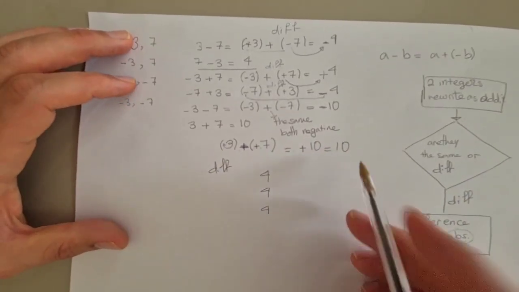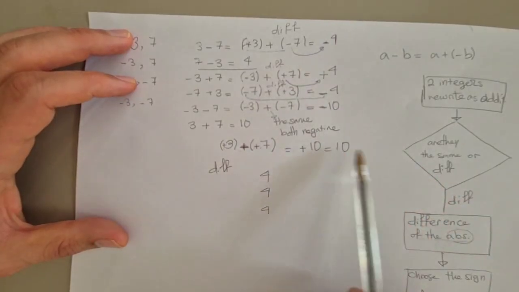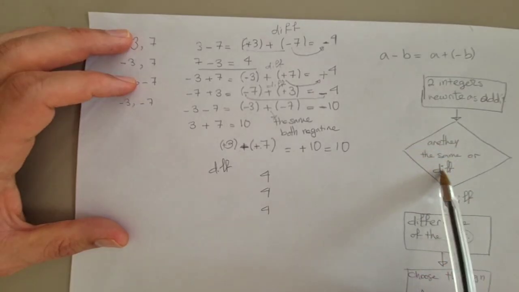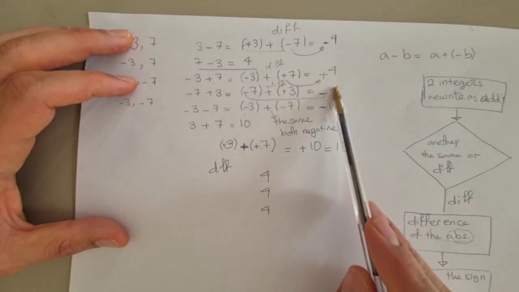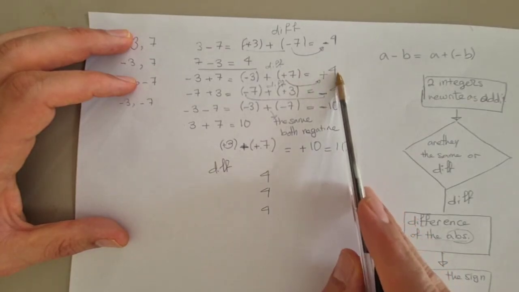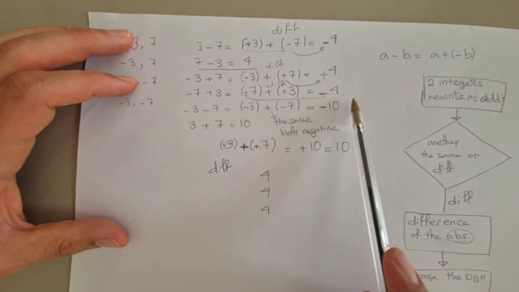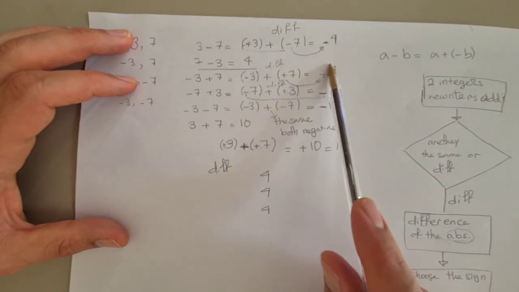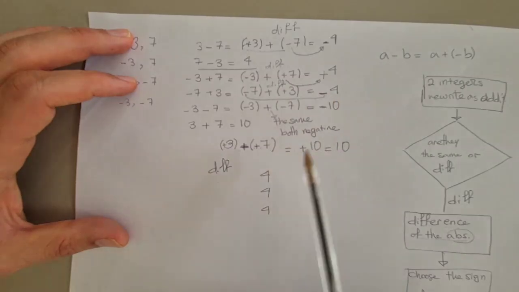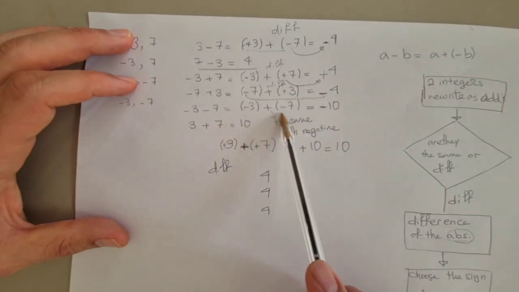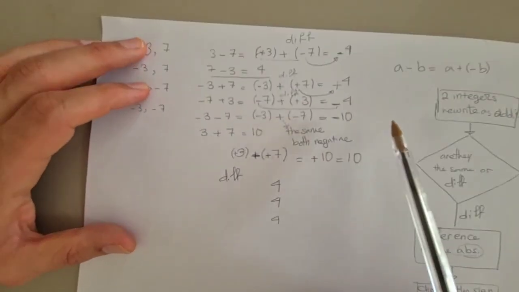So you can now see that we calculated all of the cases. We first decide whether they're the same sign or different sign. If they're different signs, we work out the difference between the two values, and then for the sign, we choose the sign of the bigger number. And if they're both negative, we just add the absolute values, and we put -10. We can also show this on the number line.